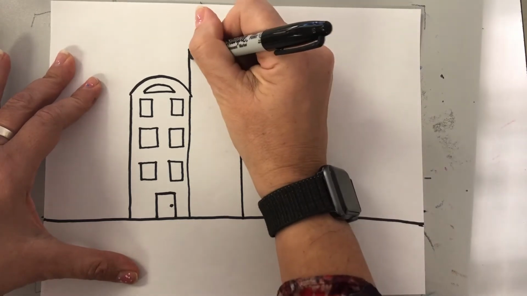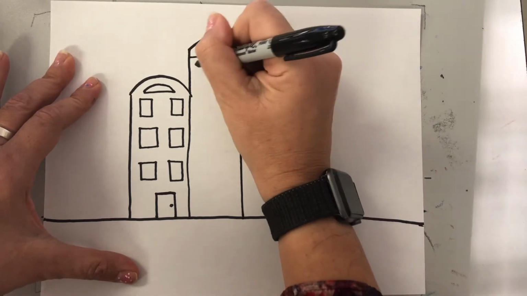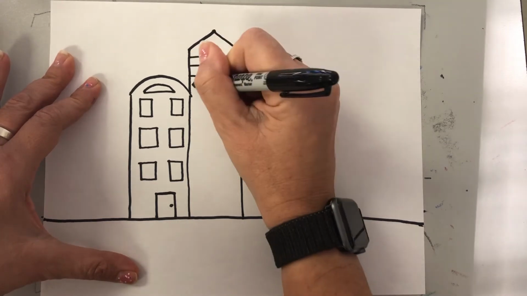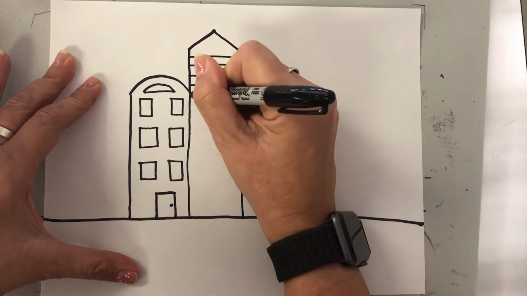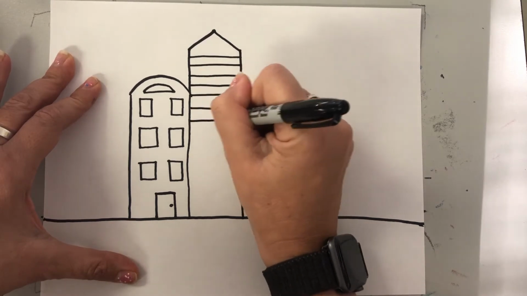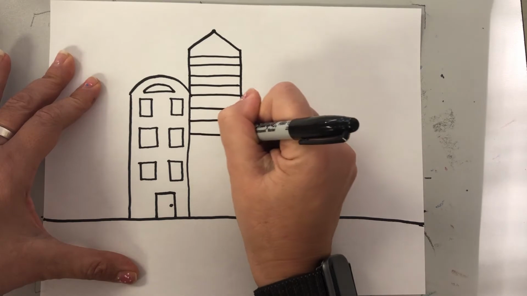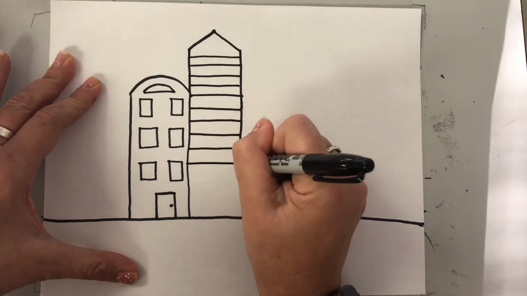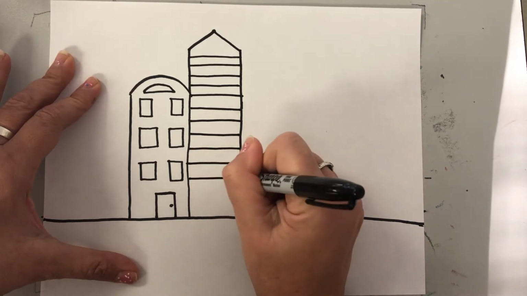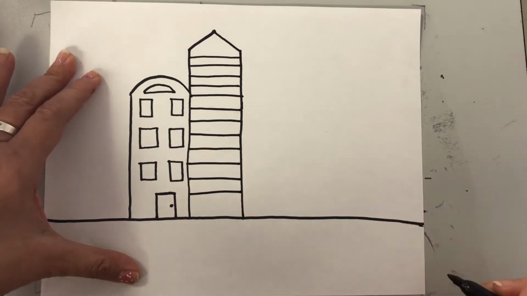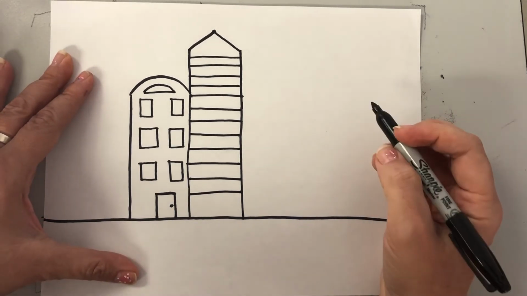And then on this one, I think I just want to put stripes down it. So I'm going to go horizontal line, horizontal line, horizontal line, all the way down my building. Take your time. I think that's all I want for that building. I'm going to keep it simple.